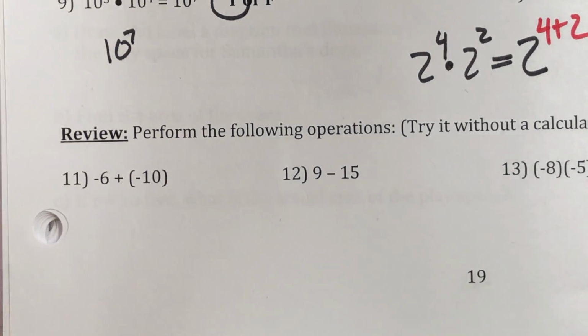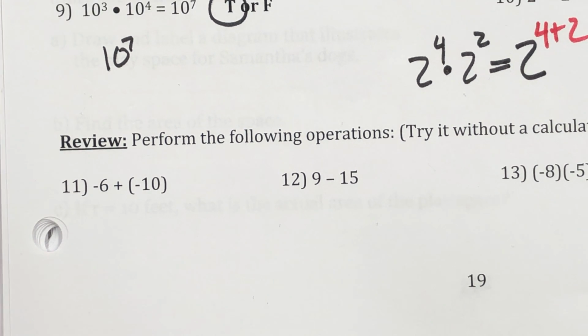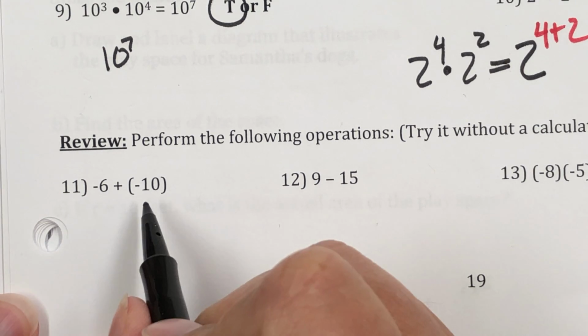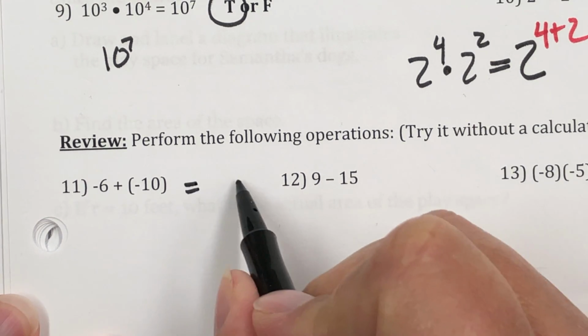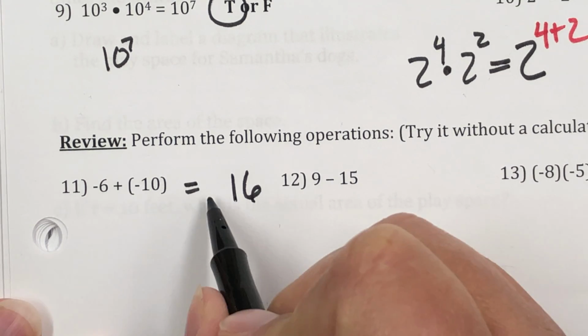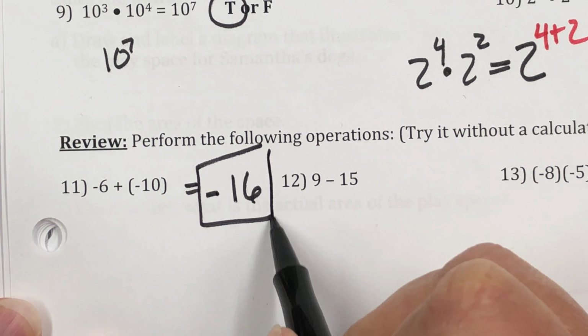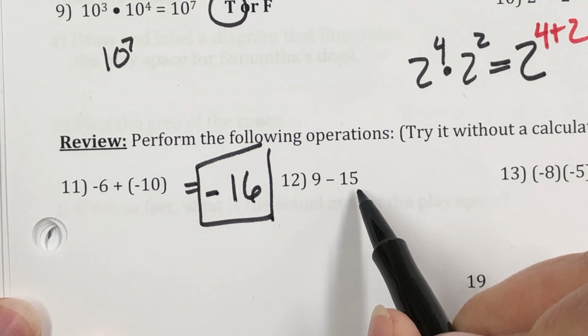Right down here, it says, perform the following operations and try it without a calculator. Now, this is not always easy because you have to remember the laws. Here we go, the rules. In addition, when the signs are the same, you add the numbers. 10 plus 6 is 16, and you keep the sign. So it's negative 16. So 9 minus 15.